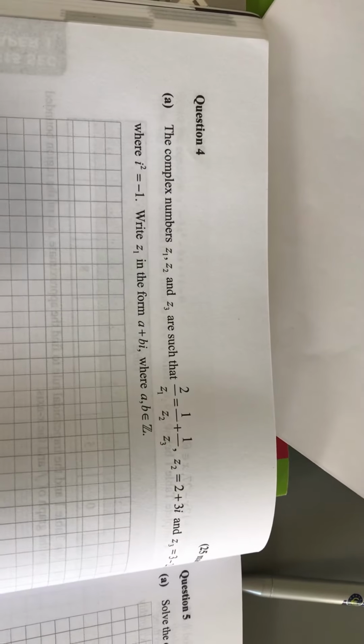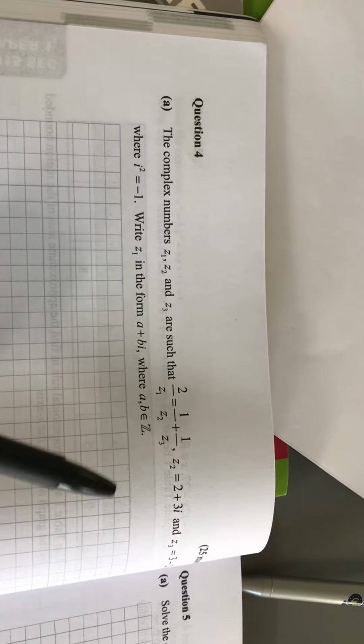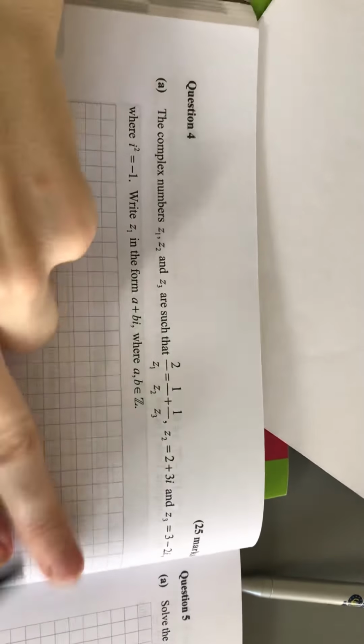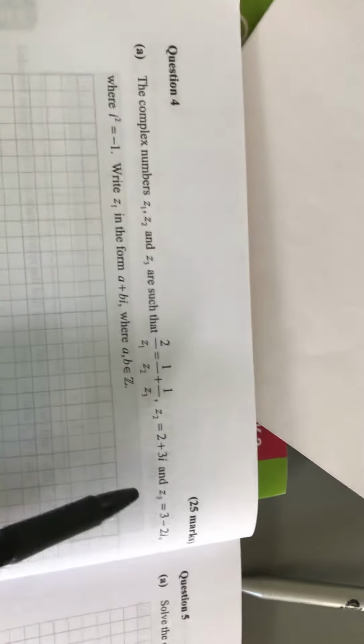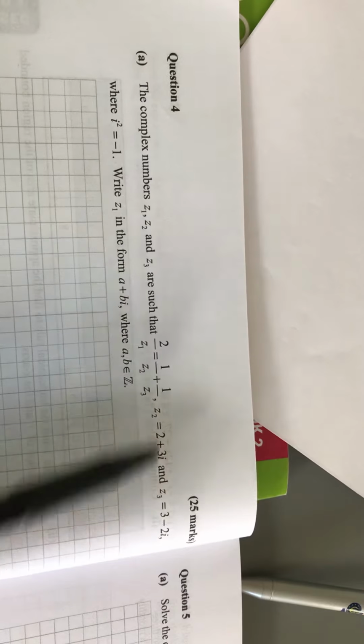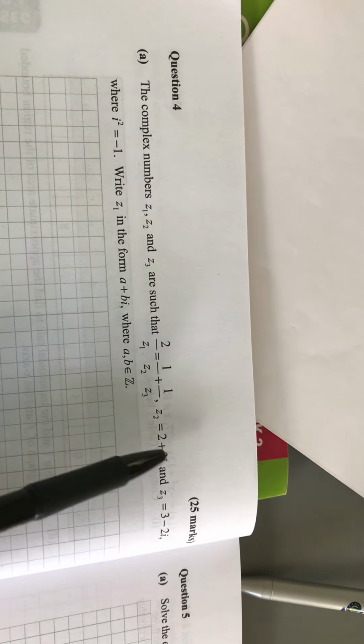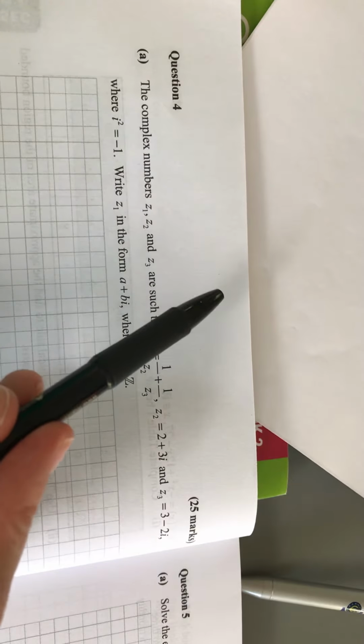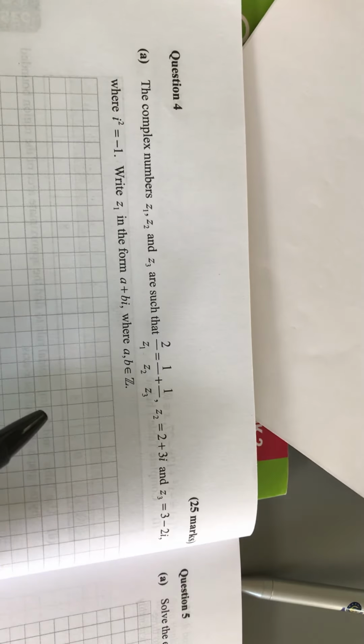There are loads of ways to do this. If you're completely unsure what to do, you could straight away sub in the Z2 and the Z3 into it from the start. This is 2015, paper 1, question 4.